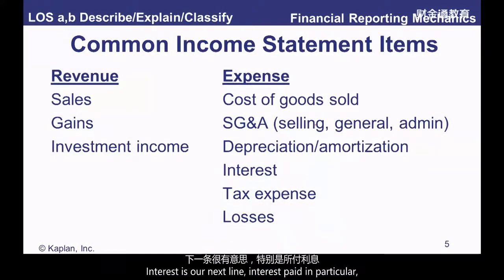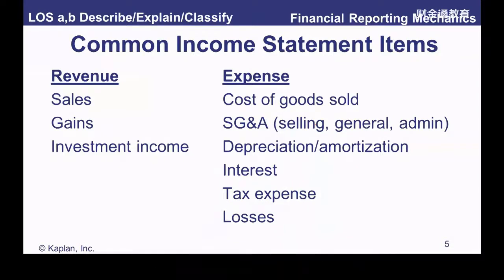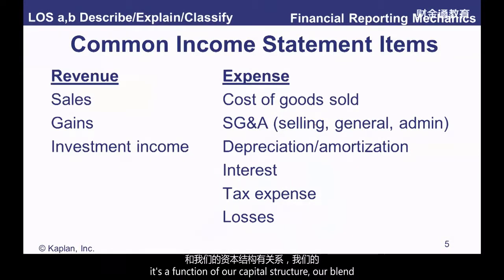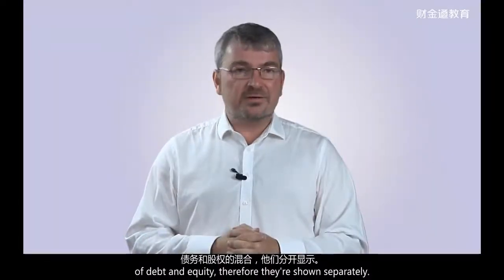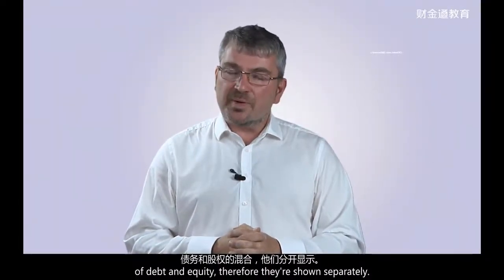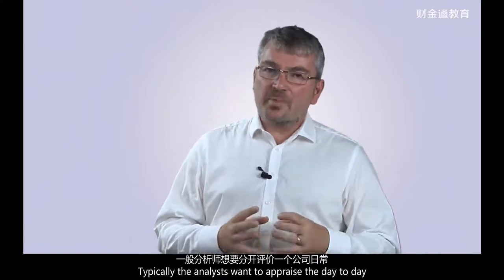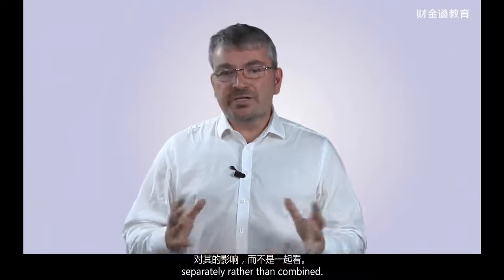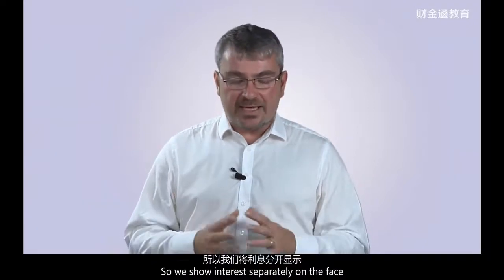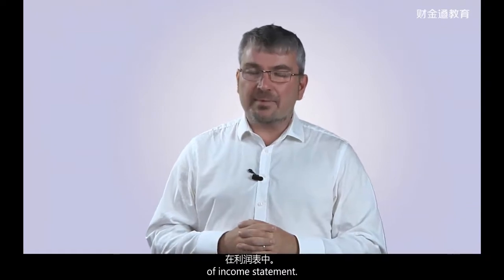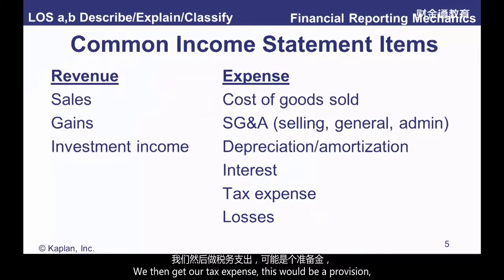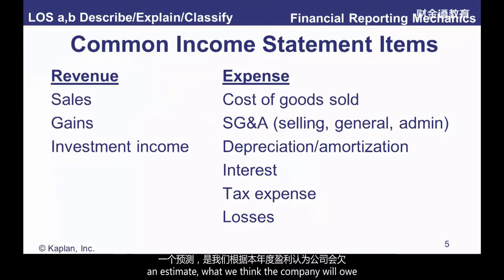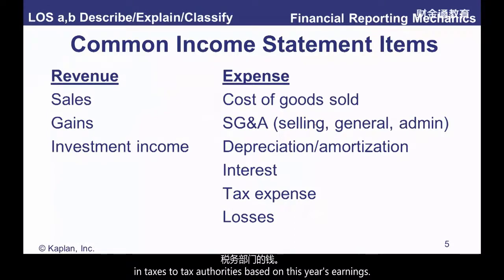Interest is our next line. Interest paid in particular. Now, interest paid is a function of our capital structure, our blend of debt and equity, and therefore is shown separately. Typically, the analyst wants to appraise the day-to-day operations of the company and the impact of capital structure separately rather than combined. So we show interest separately on the face of the income statement. We've then got our tax expense. Now again, this will be a provision, an estimate, what we think the company will owe in taxes to the tax authorities based on this year's earnings, essentially.